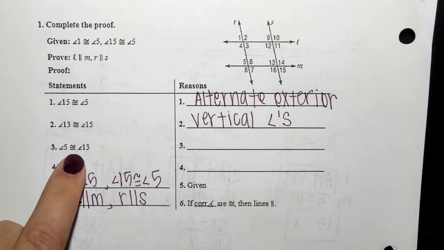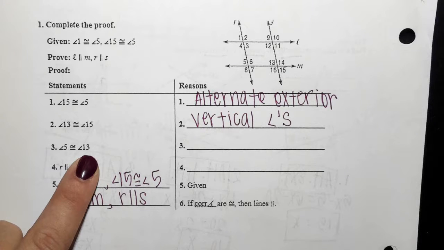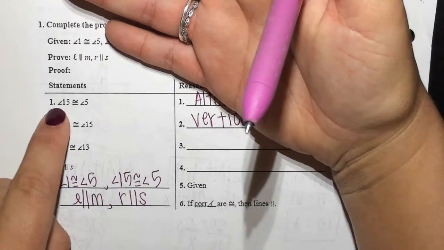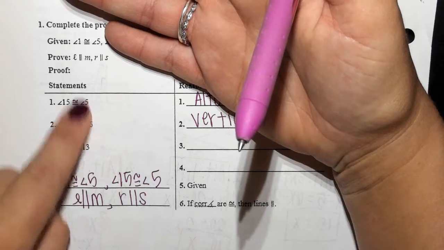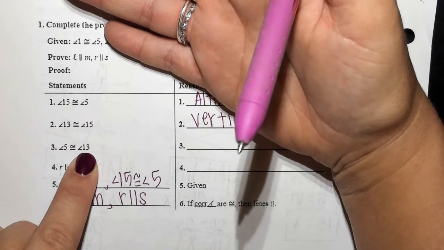Well, then how can I say 5 is congruent to 13? Yes, but look, without using that, look here. If 15 is congruent to 5 and 13 is congruent to 15, how can I cut something out to just say 5 is congruent to 13?